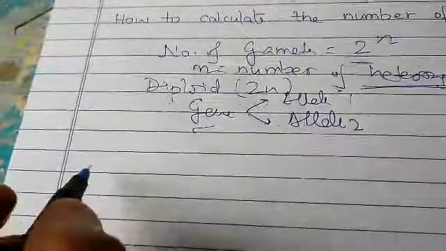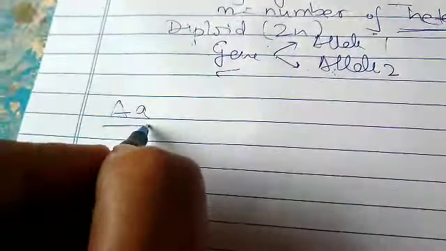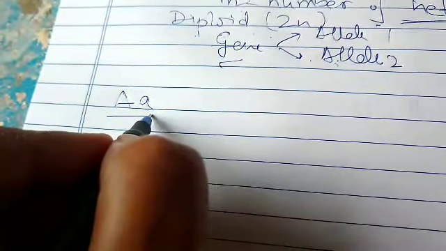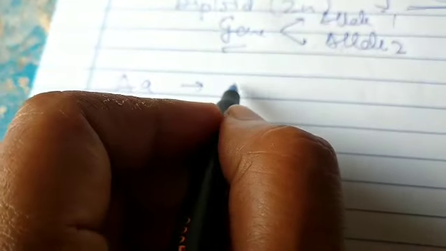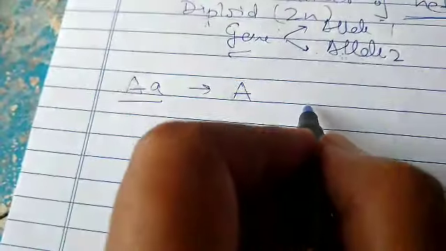So, to start with the first example, suppose this is the genotype. How many gametes will form? You will simply say gamete A and gamete small a.